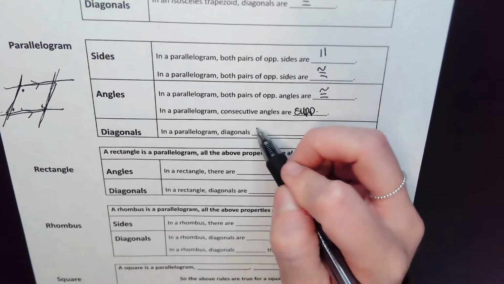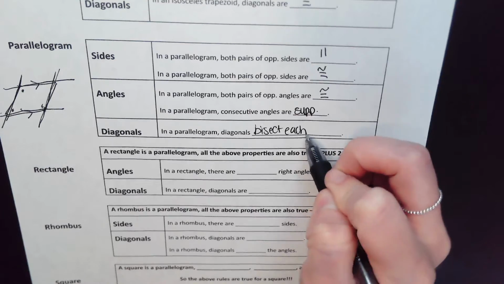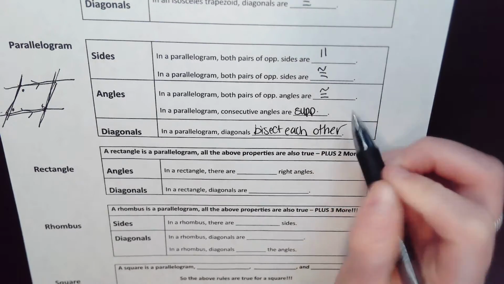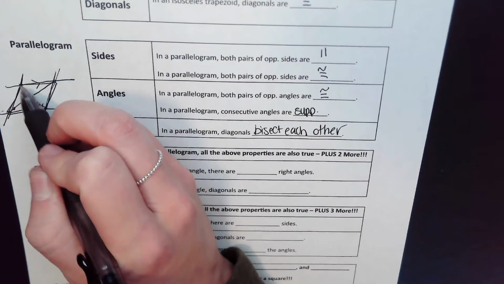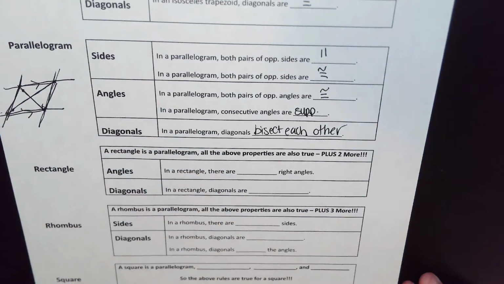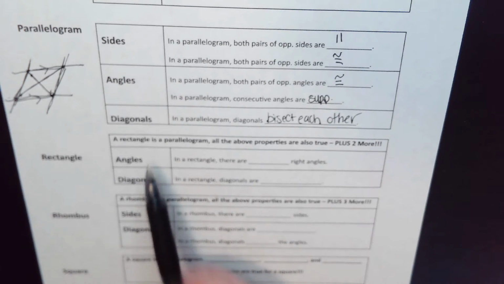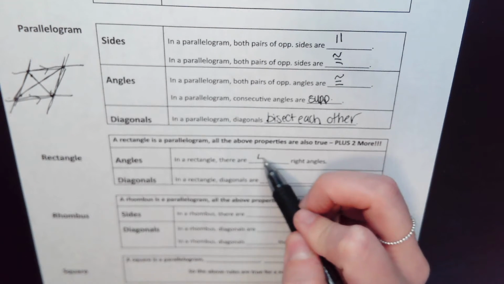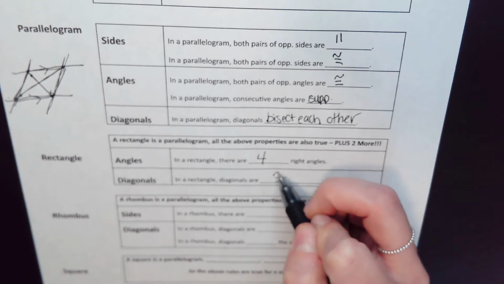Those are also going to be same side interior angles, so they'll be supplementary. And then in a parallelogram, the diagonals bisect each other. They are not congruent in all parallelograms. You can see here, this one here looks longer than this one. A rectangle is a parallelogram, so all of those properties are going to be true. Plus, about the angles, it's going to have all 4 right angles, and the diagonals are going to be congruent.